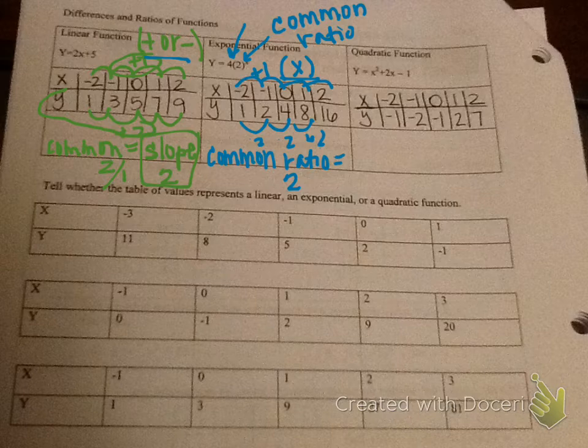And then on the quadratic function, we have x squared plus 2x minus 1. So quadratics are where things get a little bit more interesting. Those are all plus ones, but let's look at the pattern here. We have minus 1, plus 1, plus 3, plus 5.